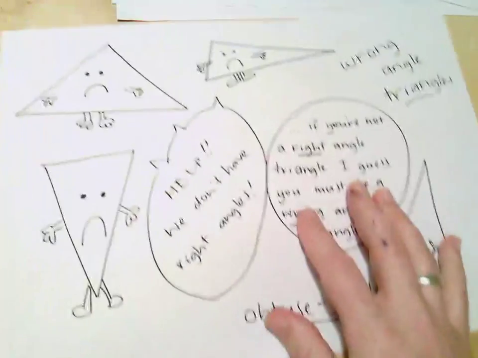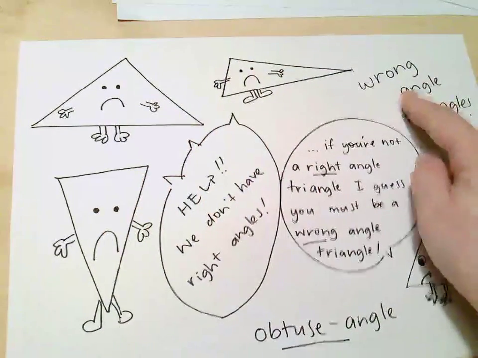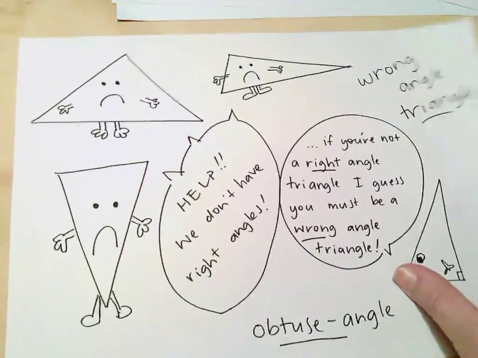We're continuing on with our work on trigonometry and we're not looking at right angle triangles, we're looking at wrong angle triangles, better known or more mathematically correctly known as obtuse angle triangles.